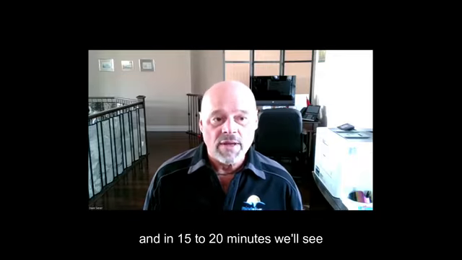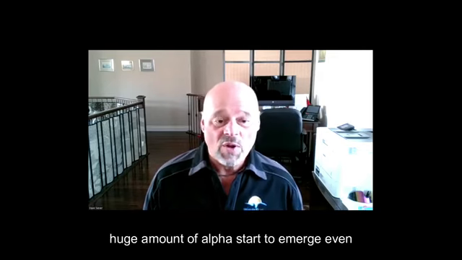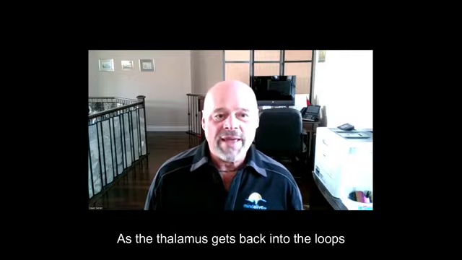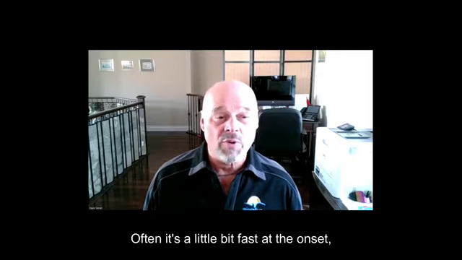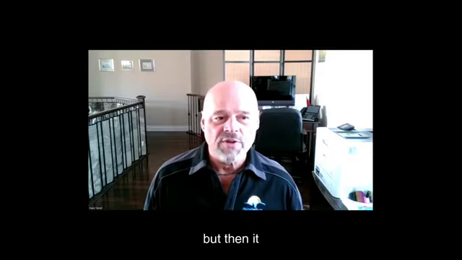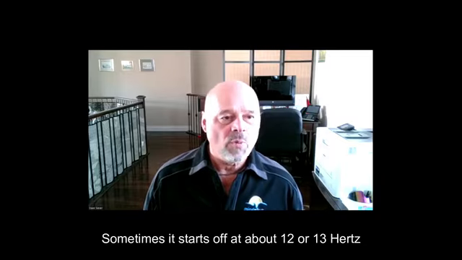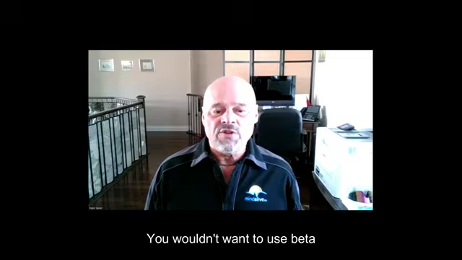Turns out we have to stimulate them hard, typically with randomized SMR beta, and in 15 to 20 minutes we'll see a huge amount of alpha start to emerge, even though we never gave them alpha. As the thalamus gets back into the loops and the generator kicks in, you'll see all this alpha showing up. Often it's a little bit fast at the onset, but it does normalize to 10 hertz after a week or so. Sometimes it starts off at about 12 or 13 hertz, but then it normalizes. Anyway, those are some examples.